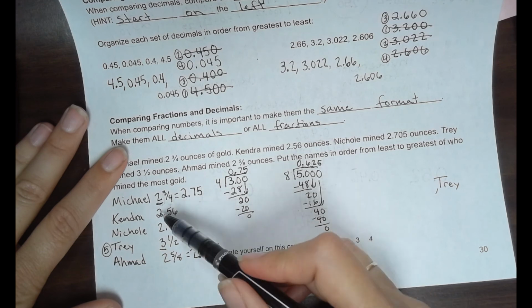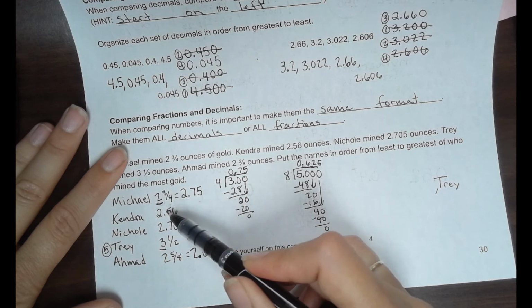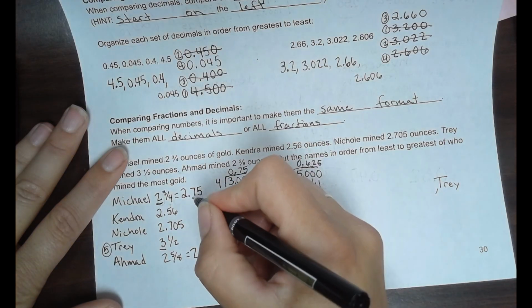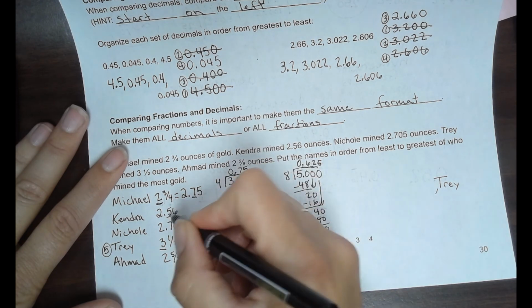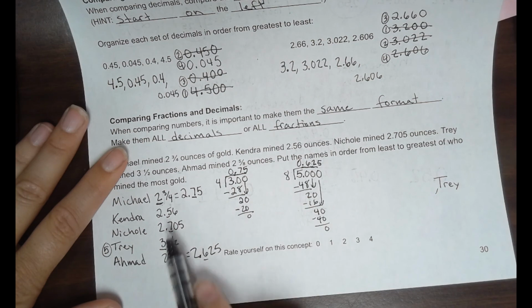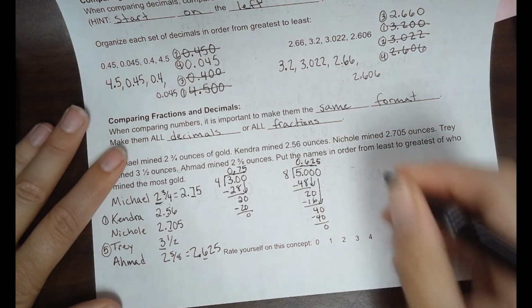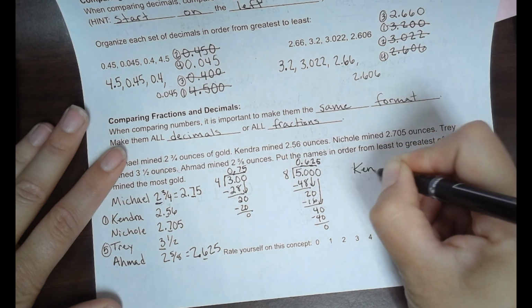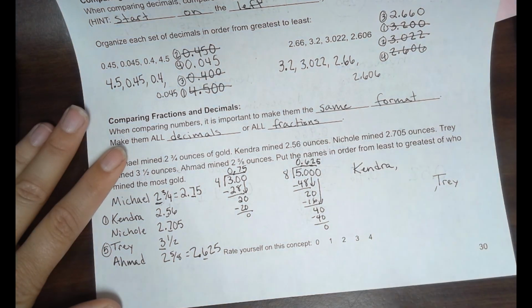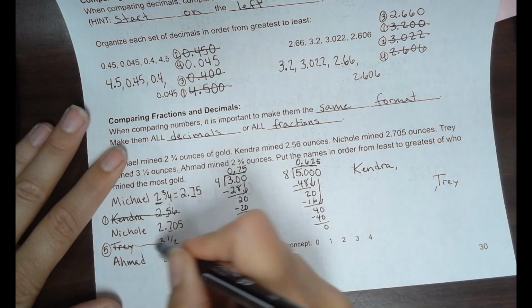Since they're all 2, I'm now going to look at the tenths place. Lining up the decimal helps, or you can just make sure that you're looking at the right place value. So for the smallest one, I have a 7, a 5, a 7, and a 6. That means 5 is going to be smallest. Kendra found the least amount of gold. So I'm going to put Kendra as least. And I'm going to cross her off just so I'm not looking at her or Trey.